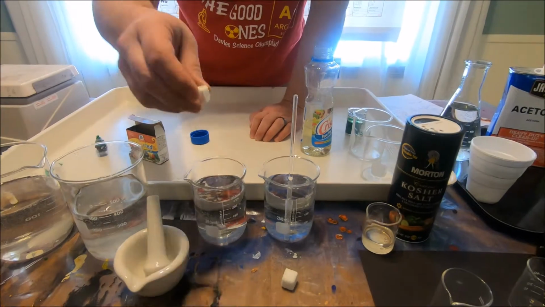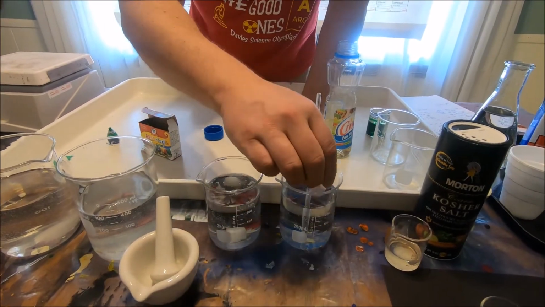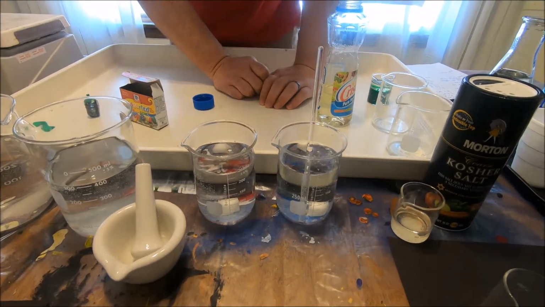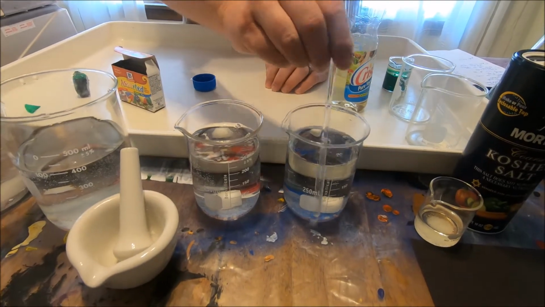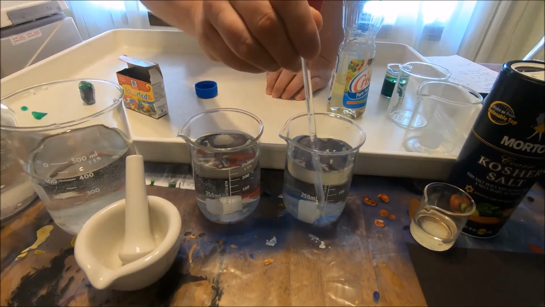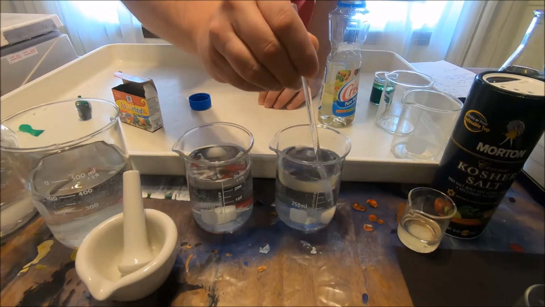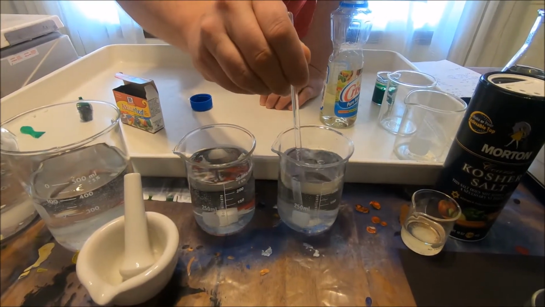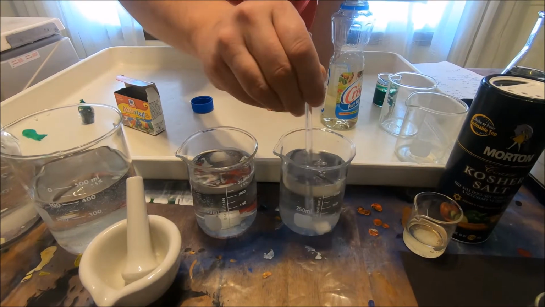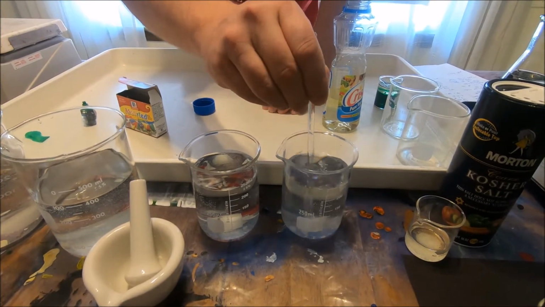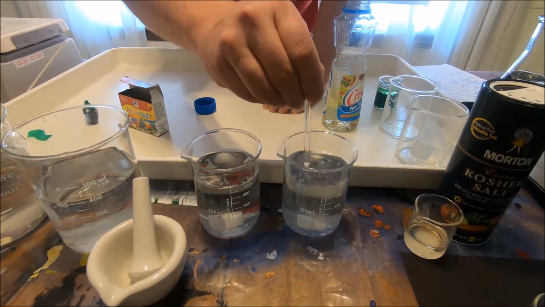If we take another sugar cube and drop one in, and drop another one, and we stir, agitate, break down, and move it, that allows that sugar, that solute, to come in contact with the water, the solvent, and it causes it to break down and dissolve much faster.